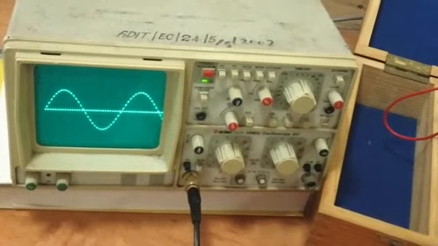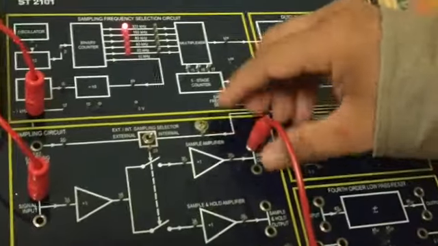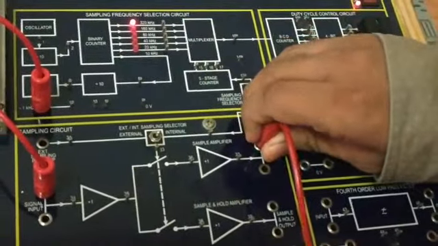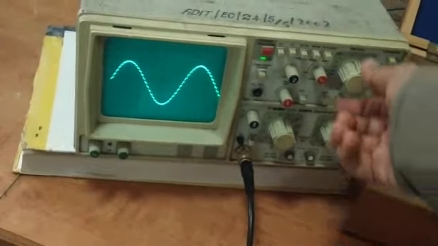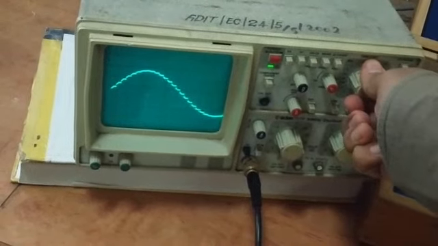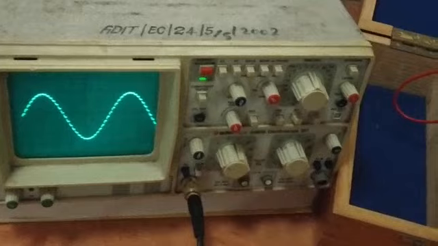Now what I want to do is show you the sample and hold waveform. So now I am moving on to the kit. This is the sampled signal. Now I want to see the sample and hold. So what is sample and hold? The sampled value which will be held. You will see the waveform like this, which you can observe on the CRO. So these are the held sample values.